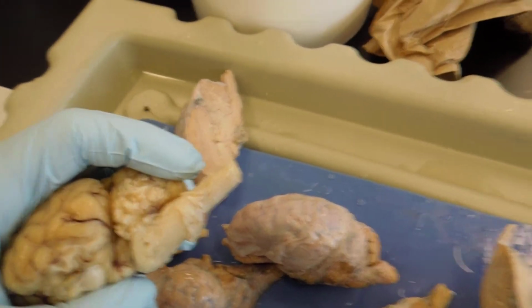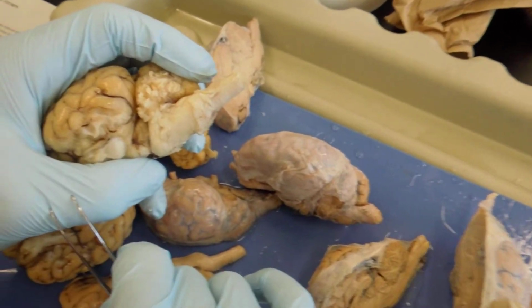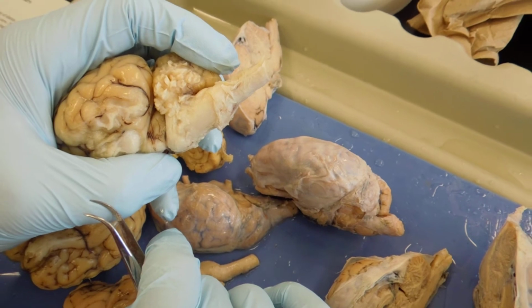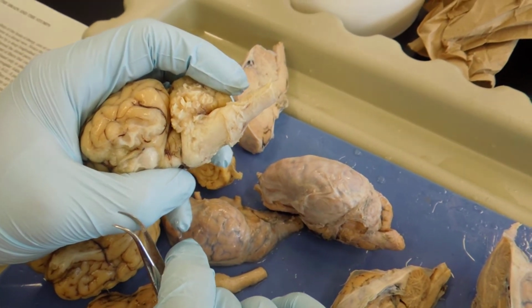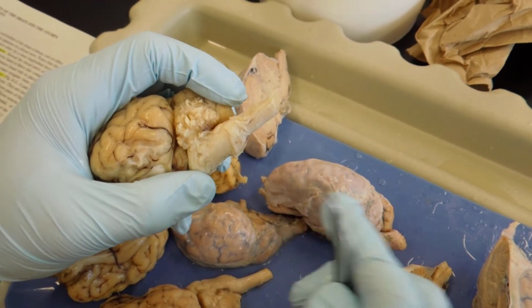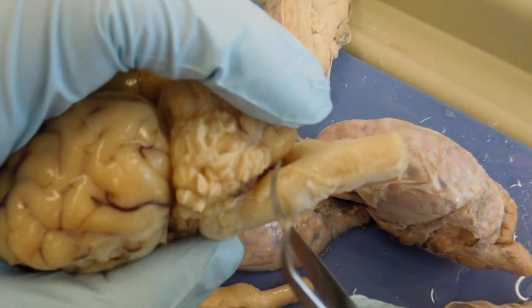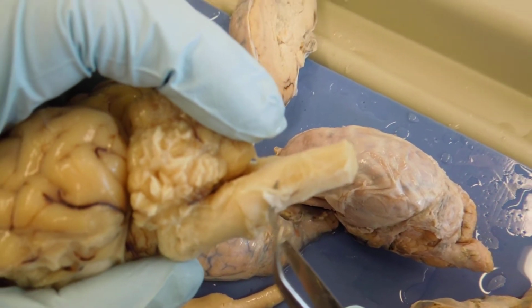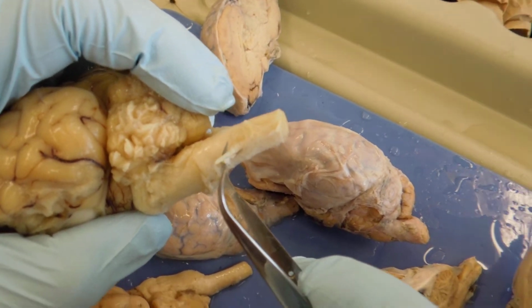Glossopharyngeal nerve. Don't need it. Vagus nerve. Don't need it. Accessory nerve. Don't need it. Hypoglossal nerve. Oh, the accessory nerve, sorry. I was thinking the first spinal nerve. The accessory nerve is just these right here that run on the spinal cord. Okay, then the hypoglossal.